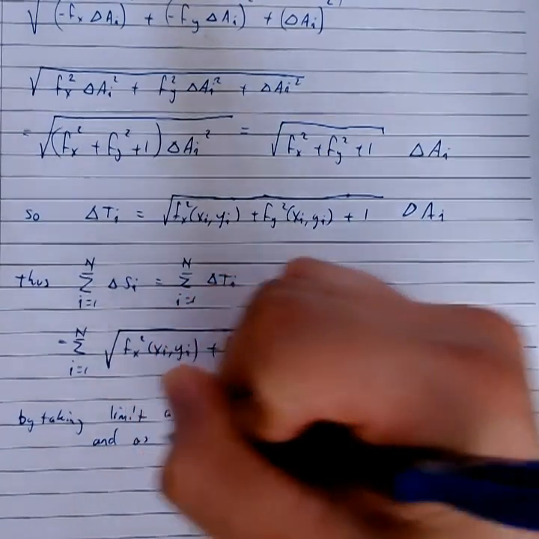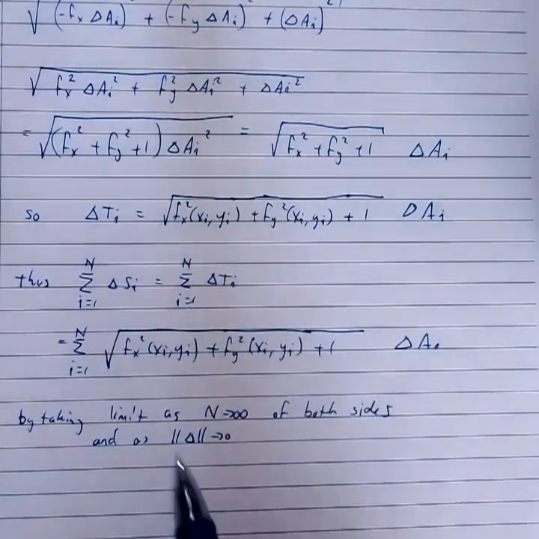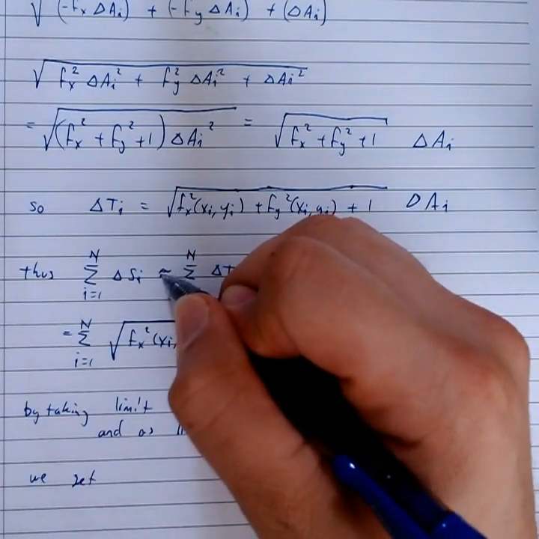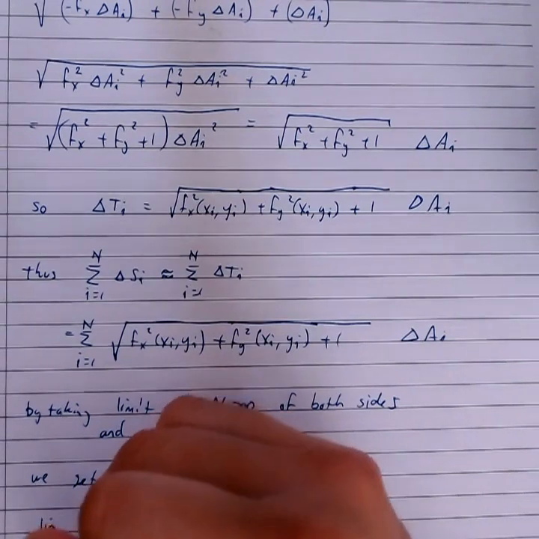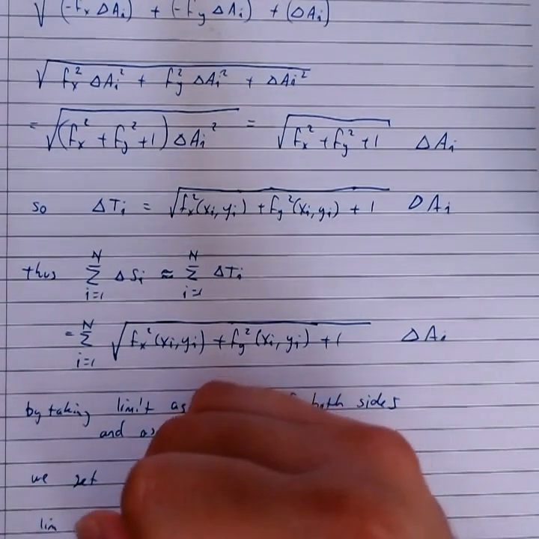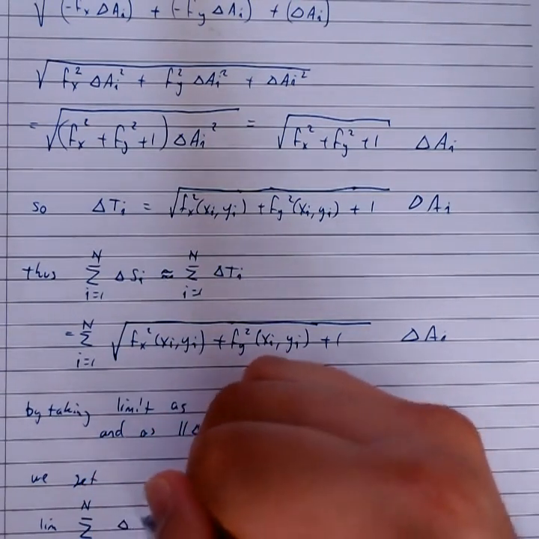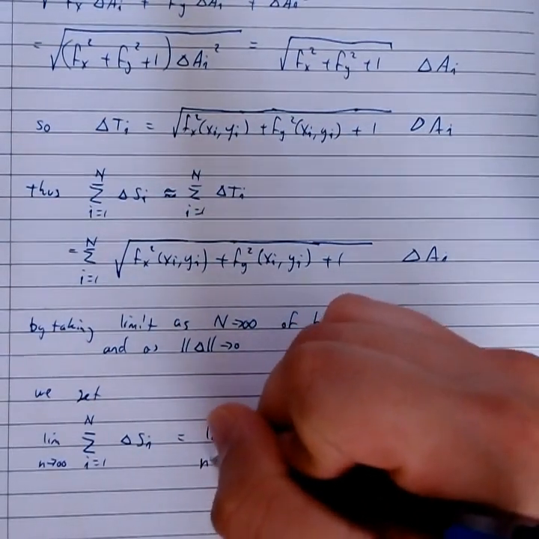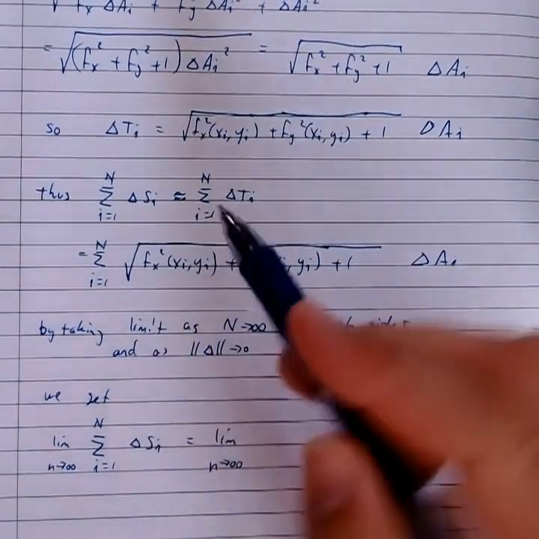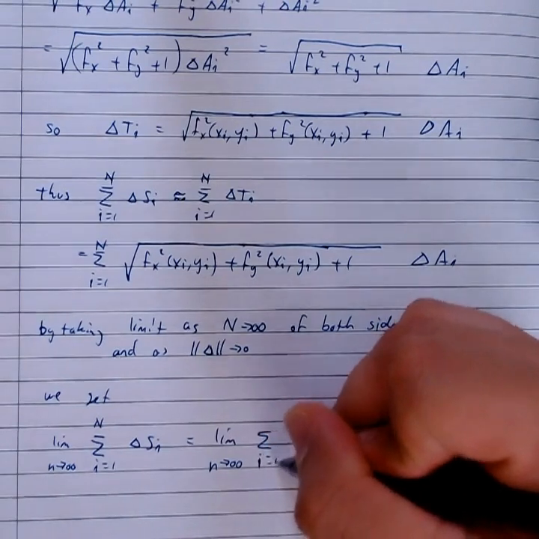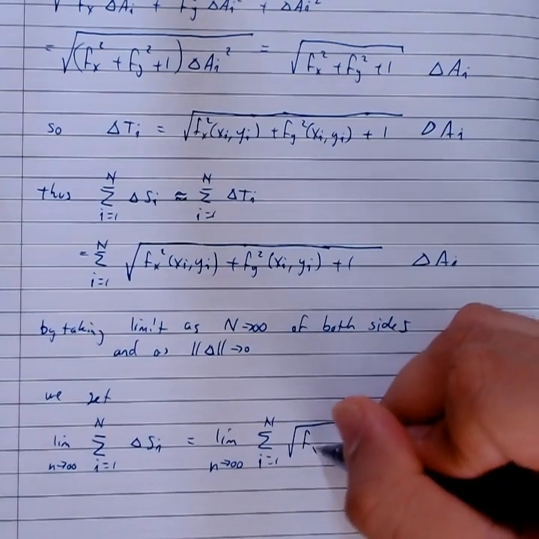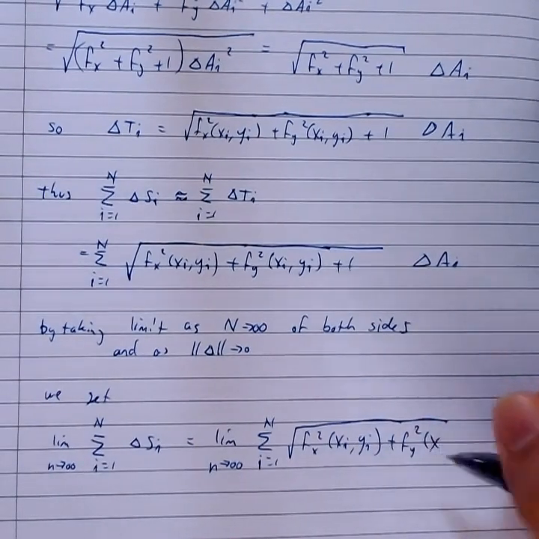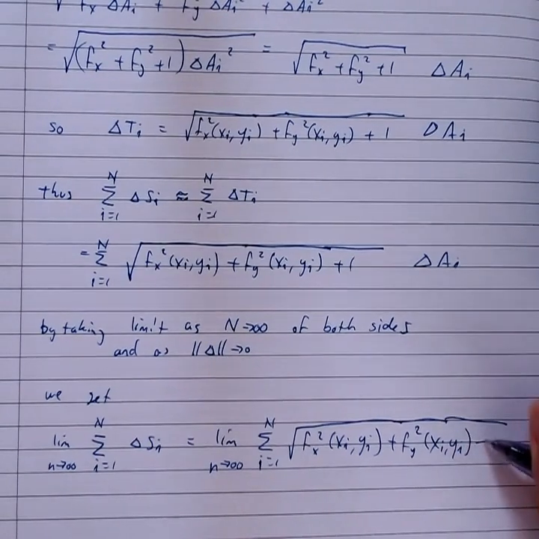And as the norm of our partition approaches 0, the smaller they are, the more fit in, we get that, and this is an approximation there, the limit as n approaches infinity of the sum as i goes from 1 up to n of delta S sub i is equal to the limit as n approaches infinity of the sum as i goes from 1 to n of the square root of f sub x squared at x sub i comma y sub i plus f sub y squared at x sub i comma y sub i plus 1 dA.